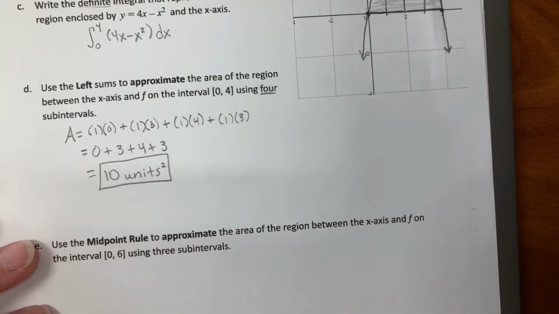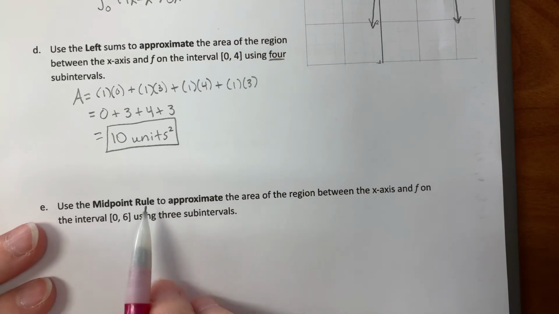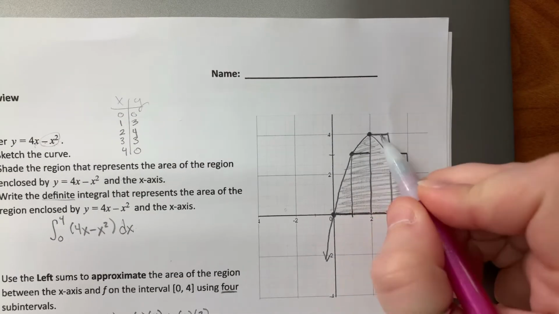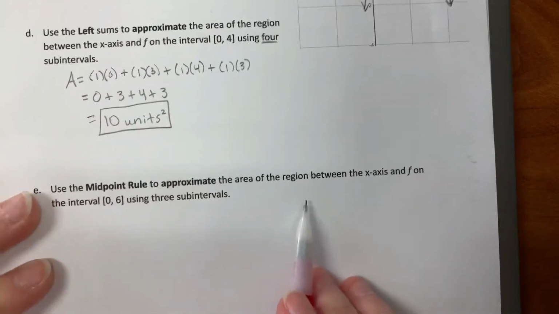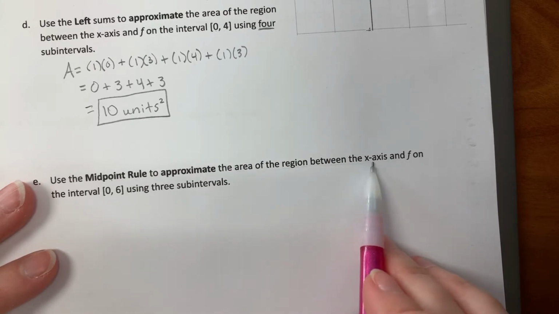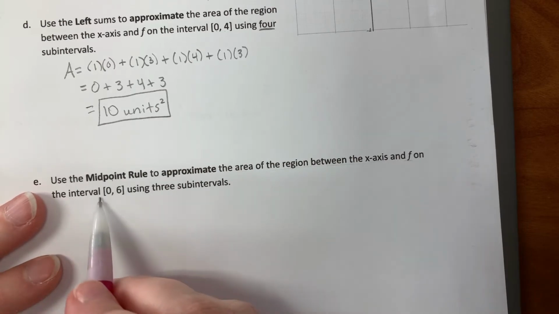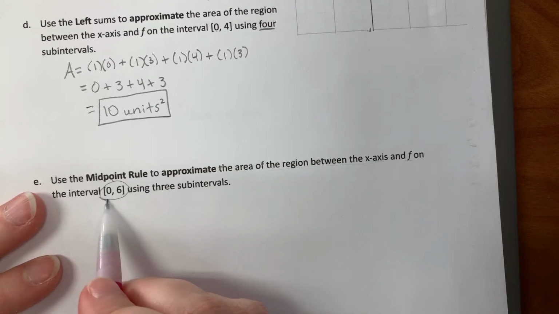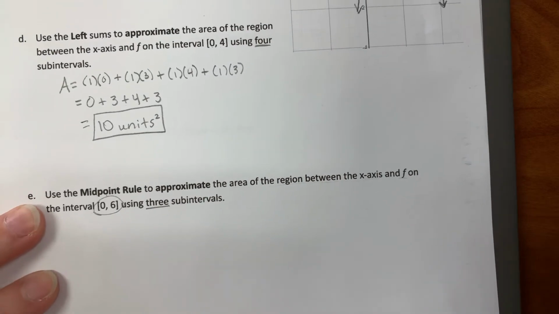Okay, part E, they want me to use the midpoint rule. And on this one, I want you to be really careful because this one says use the midpoint, which basically means I'm using the middle height of each of these rectangles, right? Except this time, they want the area between the x-axis and the function, but it's on the interval from 0 to 6 this time, and I want to use 3 subintervals. So I want you to be really careful with this one.